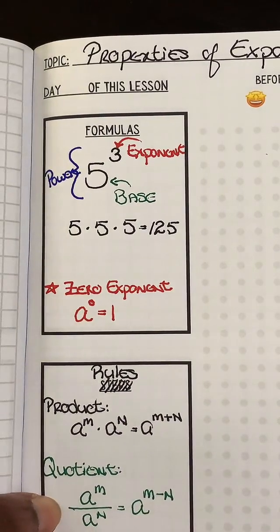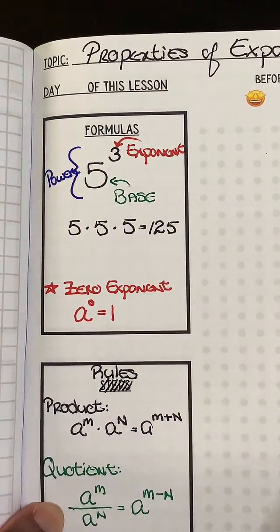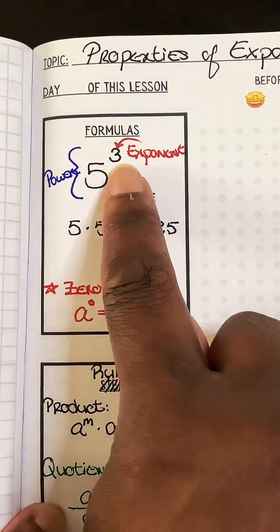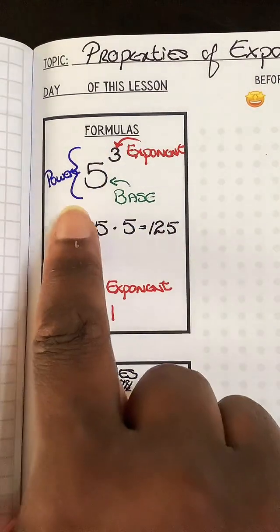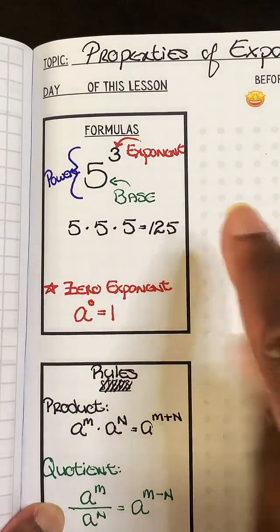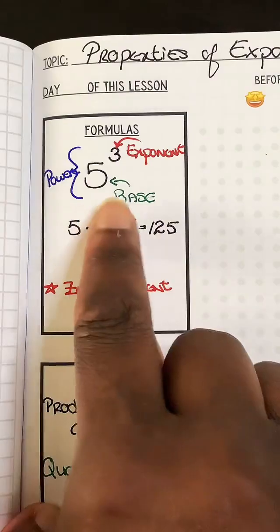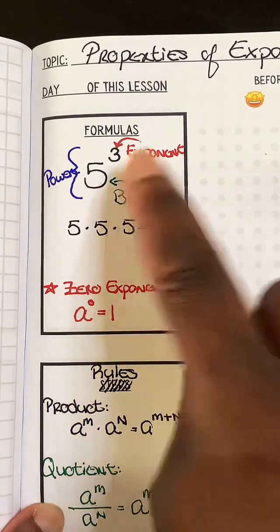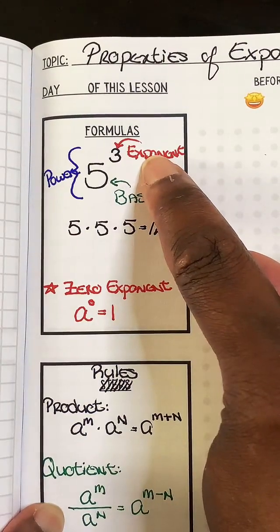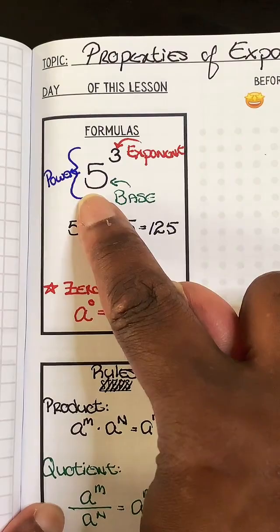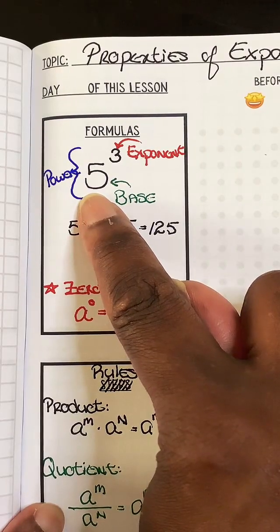So right now, when you look at exponents, the first thing, this whole thing, that 5 raised to the third power, that is called a power, all right? But the power consists of two things. One is the base, and the other is the exponent. Now, the exponent's job is basically to say, hey, base, this is how many times you're going to multiply yourself.